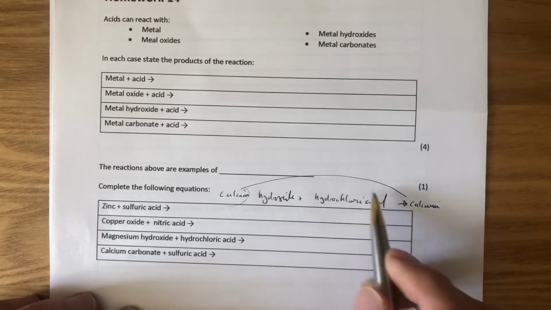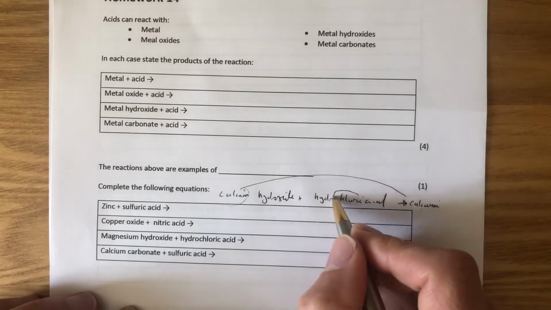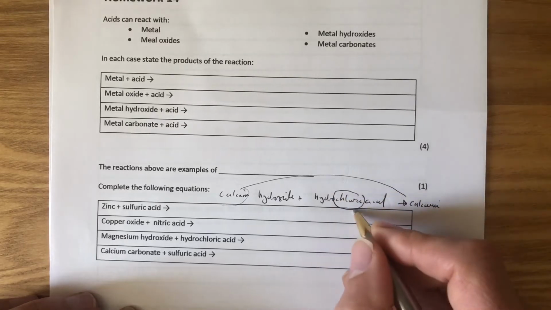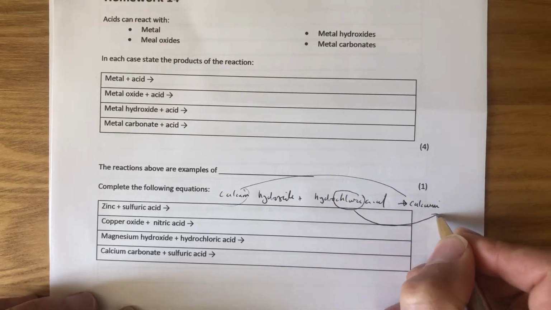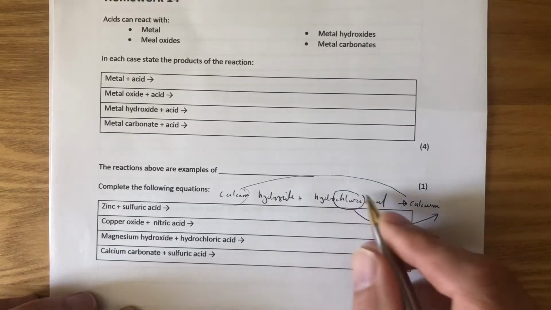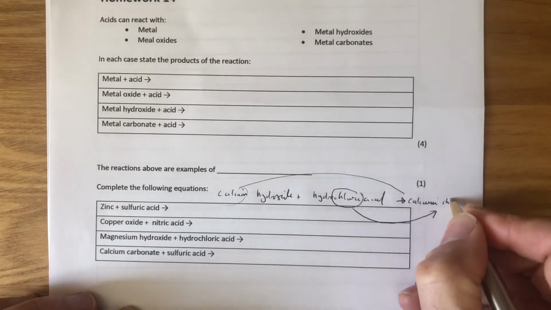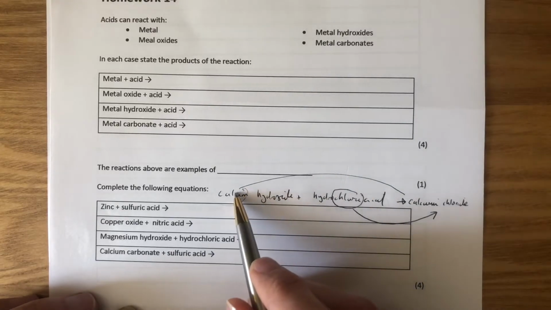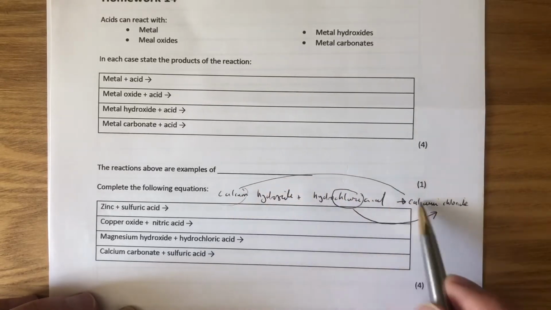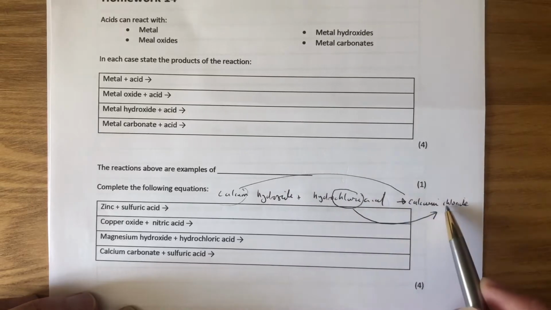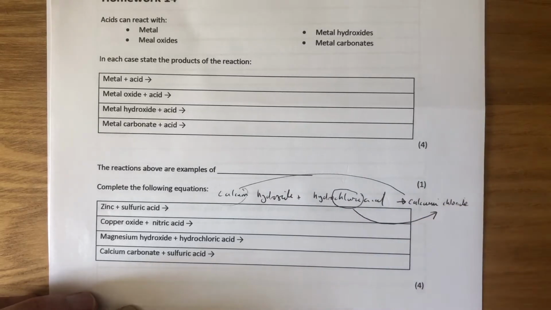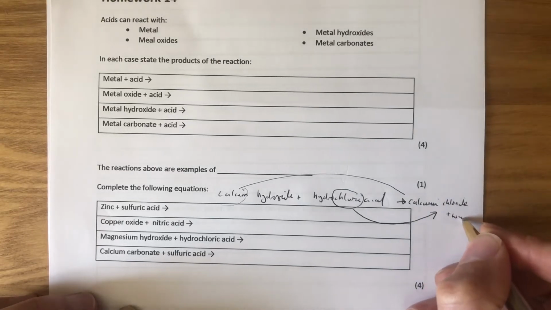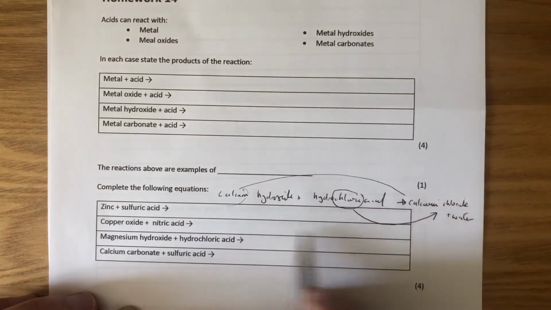Now, hydrochloric acid always gives us a chloride. Sulfuric acid always gives us a sulfate. Nitric acid always gives us a nitrate. So the chloric is going to make chloride. So there is our salt. Okay, so the metal essentially comes from the base. The non-metal comes from the acid, and a salt is made from a metal and a non-metal. Okay, so it's calcium chloride plus water. Okay, so can you give me the products for each of these?